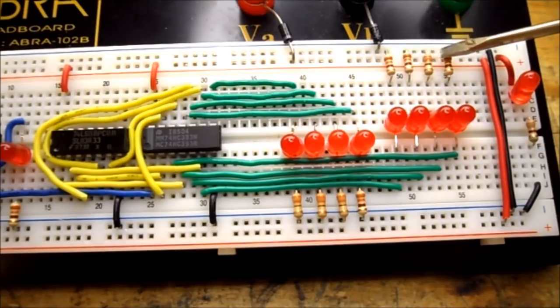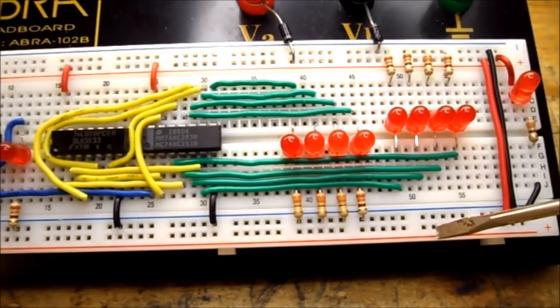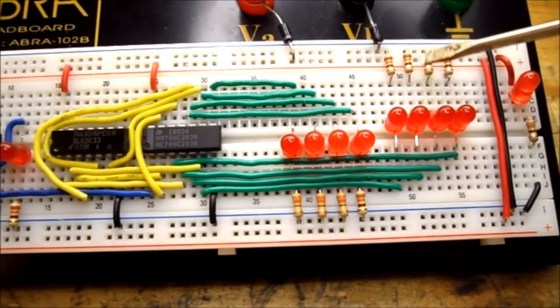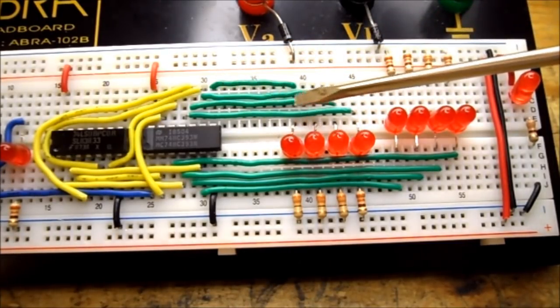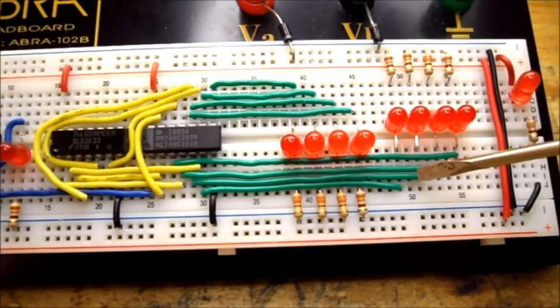Remember, you have two ground buses, one at the top, one at the bottom. You don't always have to use the bottom ground bus. And in my case, I decided to use the top ground bus so that my output wires are nice and straight and it looks neat on the breadboard.